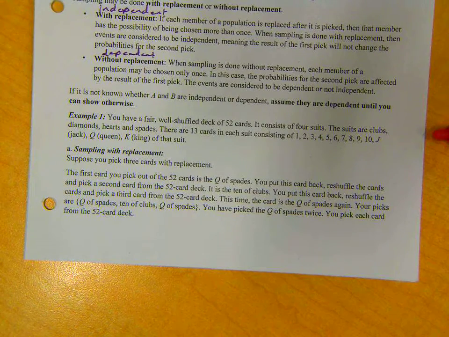So there are 13 cards in each suit. One is an ace, typically, and then you have 2s through 10, a jack, a king, a queen. And you have 4 suits, so hearts, clubs, diamonds, spades. There's a lot of people, so I'm making sure we got it. So suppose we pick 3 cards with replacement, so we are replacing that card. The first card we pick out of the 52 cards is a queen of spades.